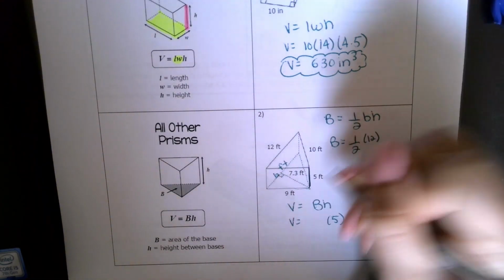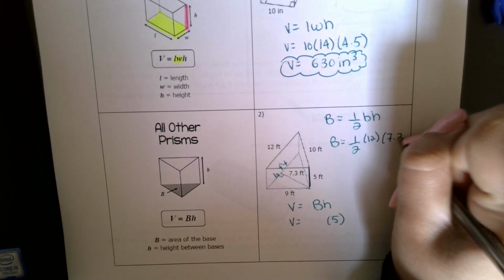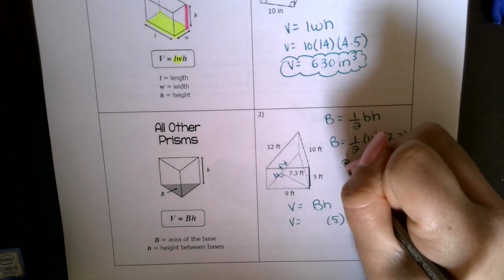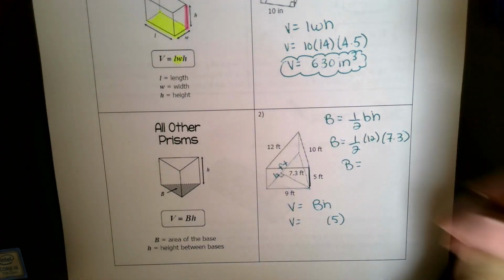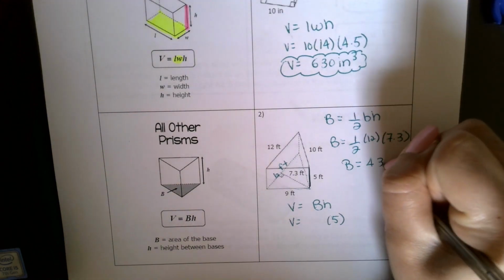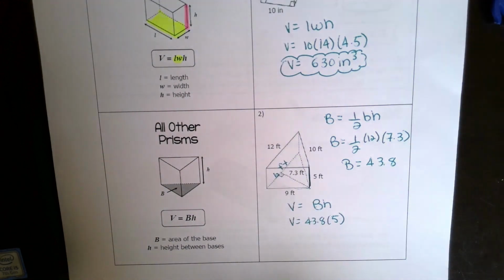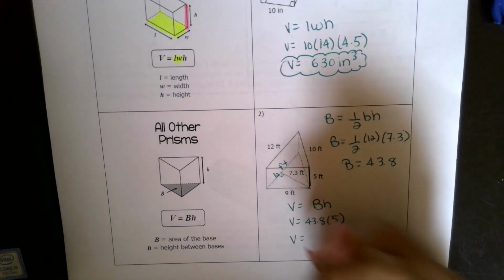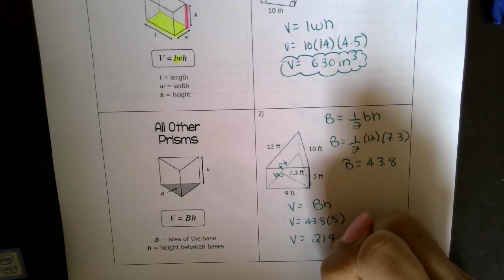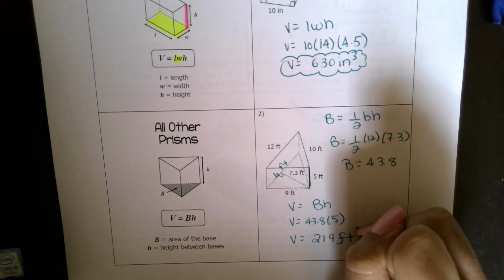The height is right here, that vertical height. It's 7.3. When we multiply that all out, my area for the base is 43.8. And we multiply it by the height, so you're going to get 219 feet cubed.